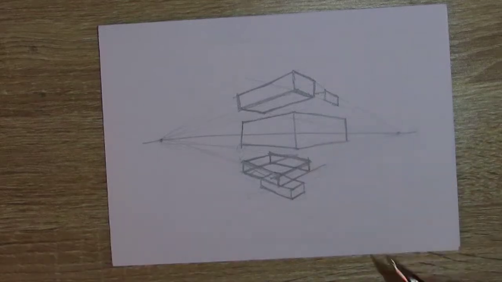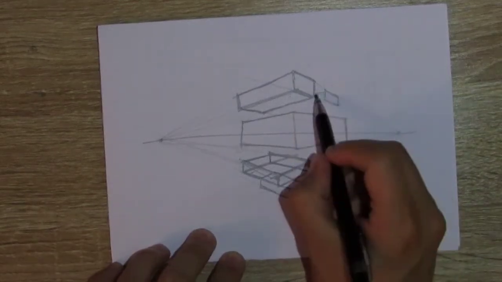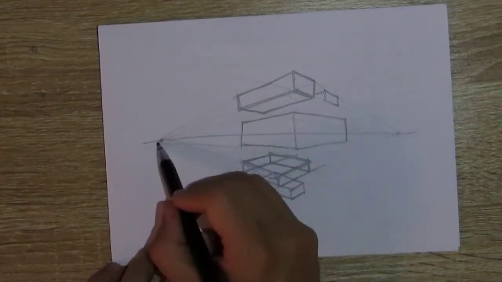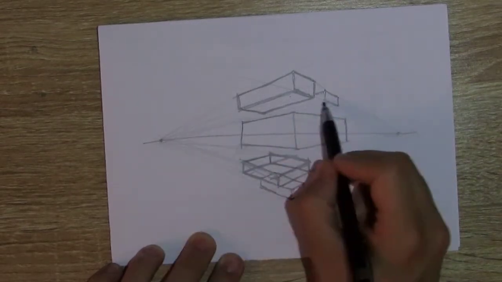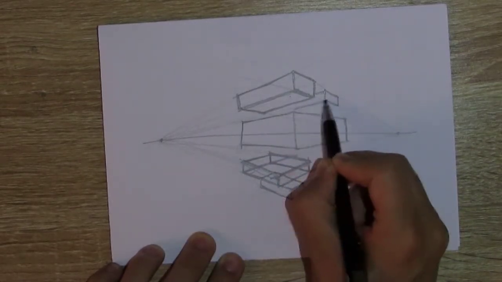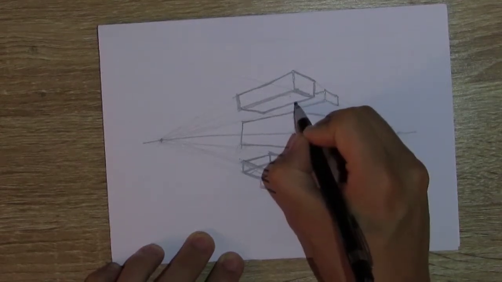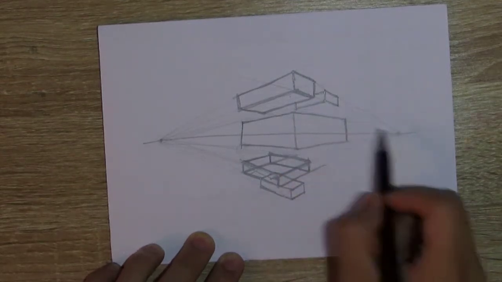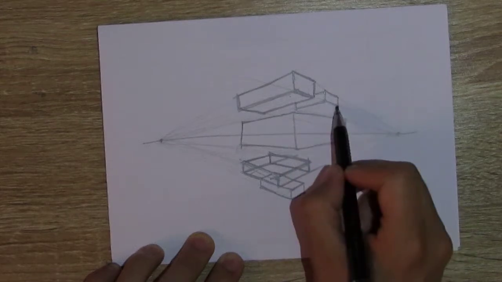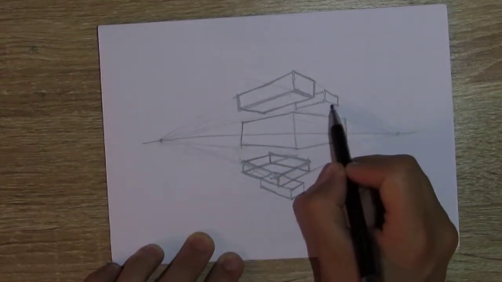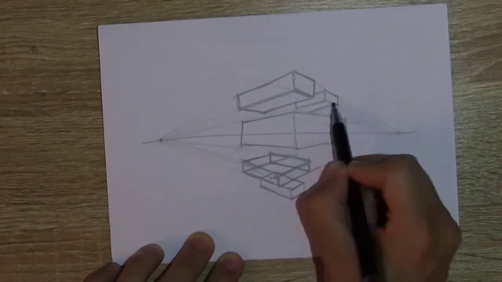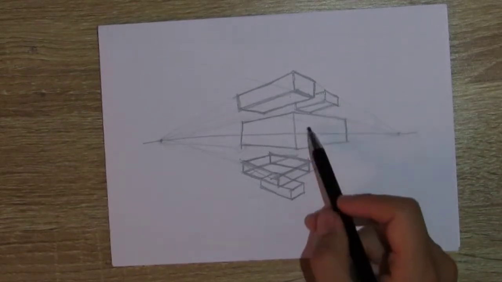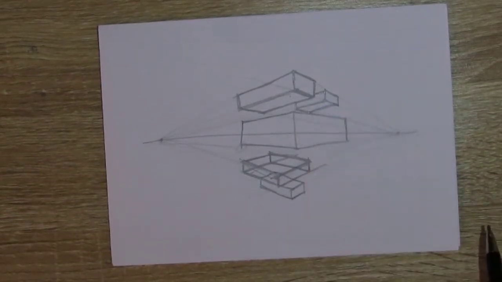Now, because I'm going to say this is behind this one, I will not draw this line, because it should be covered. Then I'm going to draw this edge. And I say, well, this is also smaller. I'll join this line to here, and this line here. And I have another floating box on top of this one, and it looks cool.